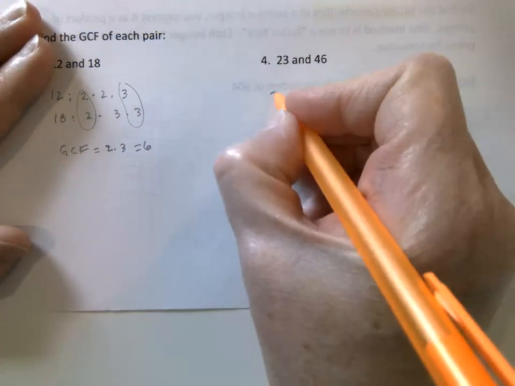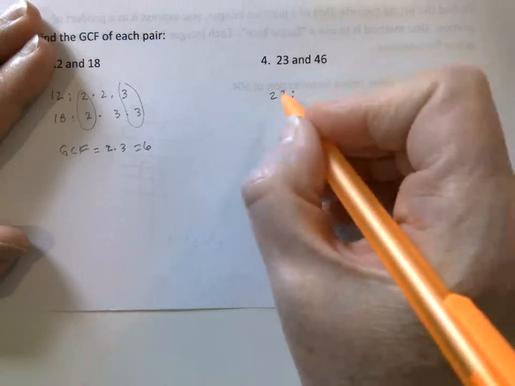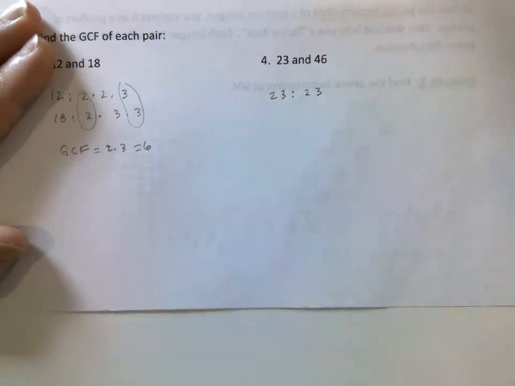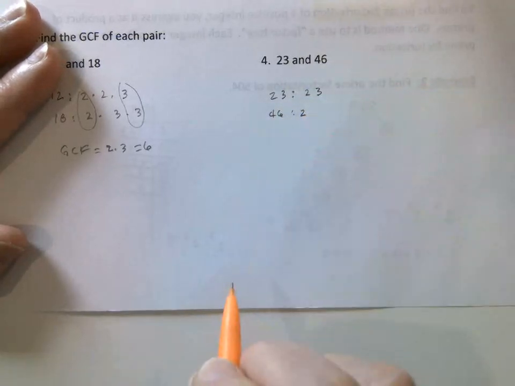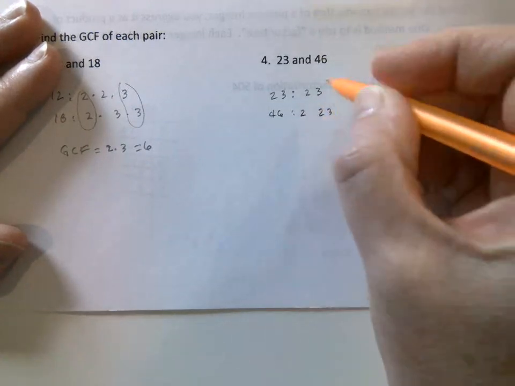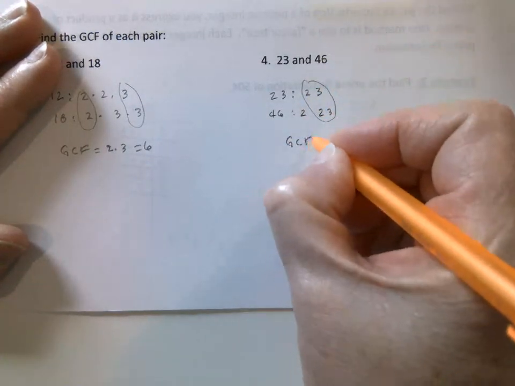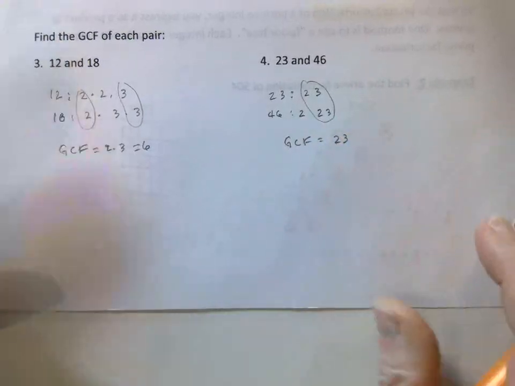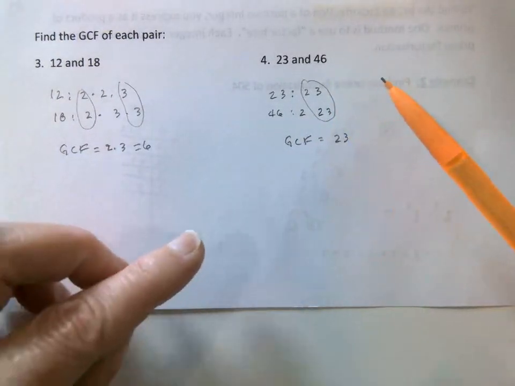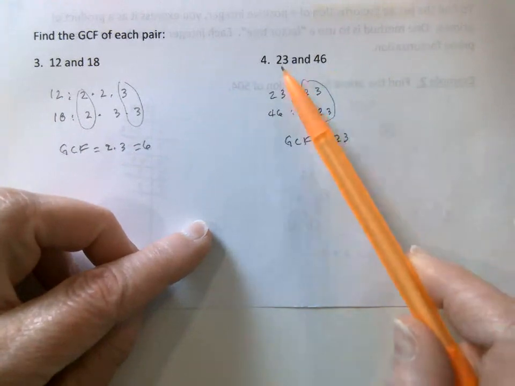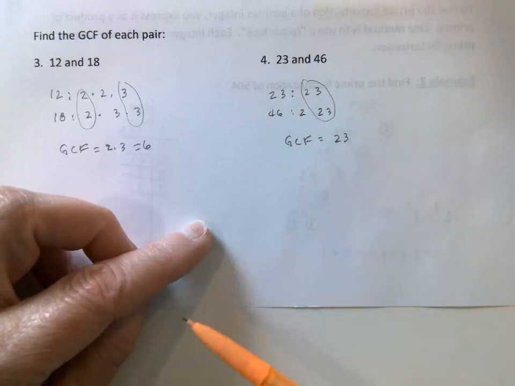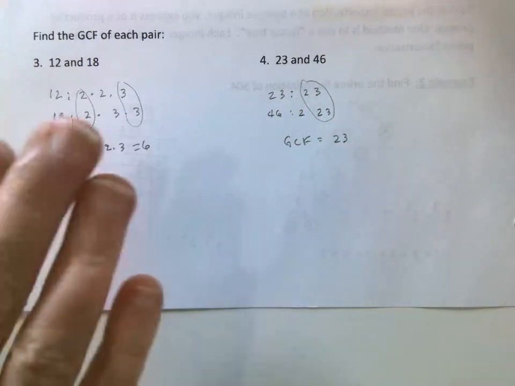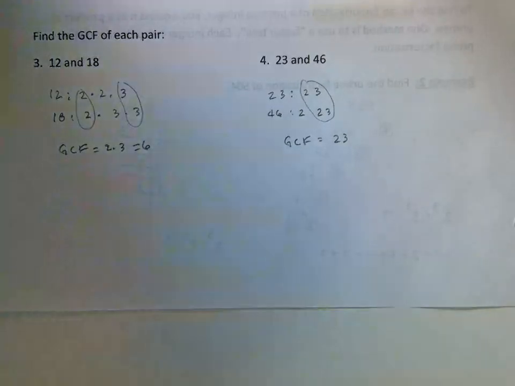This one looks a little bit harder. 23 is prime, so its factors are just 1 and 23, and we're not going to list 1 because it doesn't do anything for us. 46 is even, so it's divisible by 2, and 46 divided by 2 is 23. So their greatest common factor is 23. Now here's something you need to know. The greatest common factor cannot be any bigger than the smallest number. So if the smallest number is 23, the largest my greatest common factor can be is 23. So that's it for greatest common factor and prime factorization.